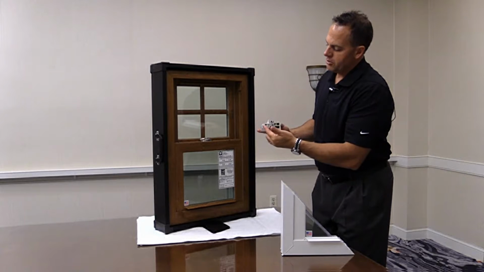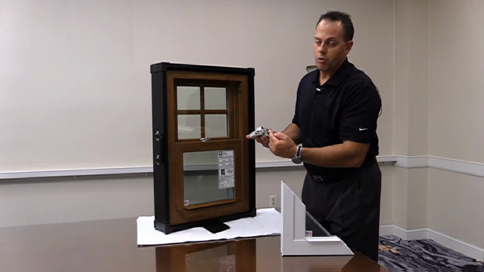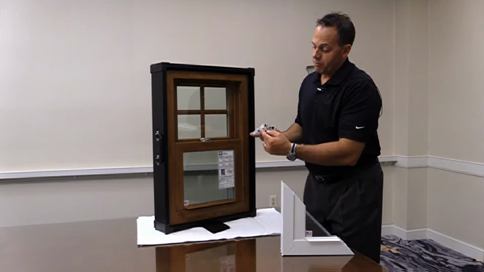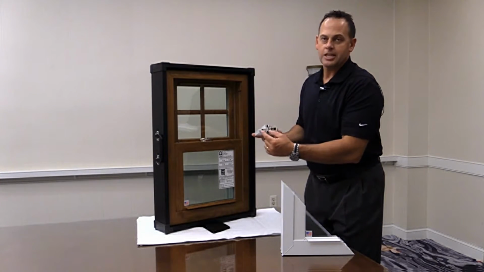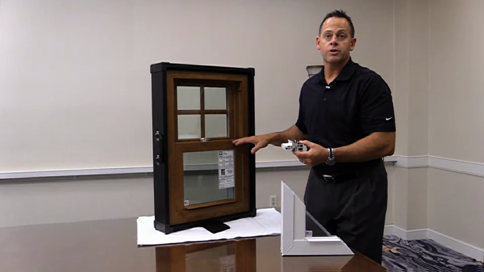Also as well, you'll notice the reinforcement here at the meeting rail where we have the Insulcore polyurethane fiberglass reinforcement in there to help maintain and keep the strength and integrity at that meeting rail to help eliminate and keep air out of the window.